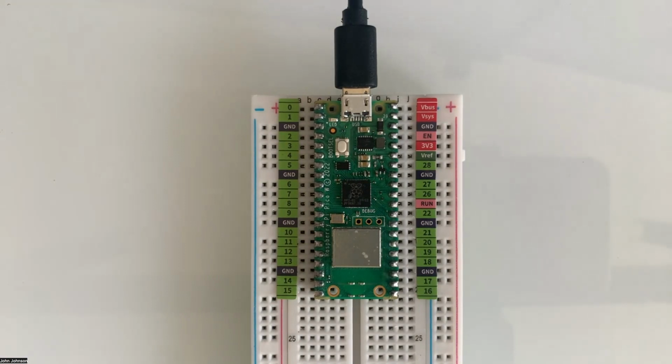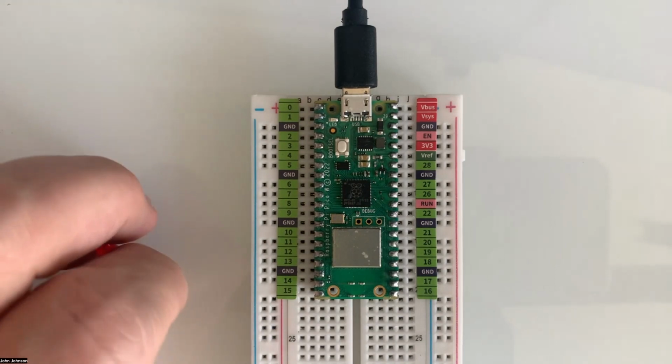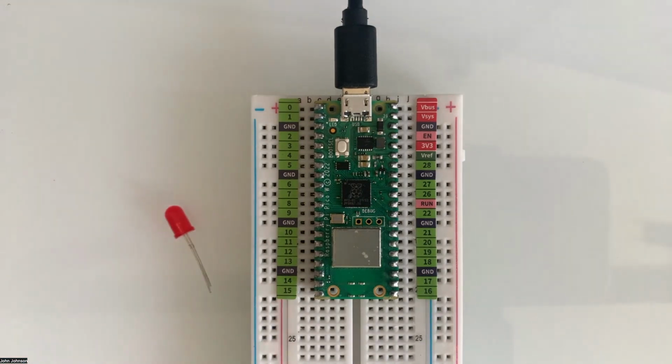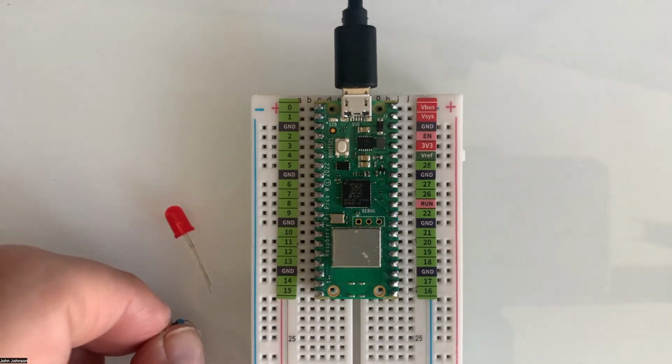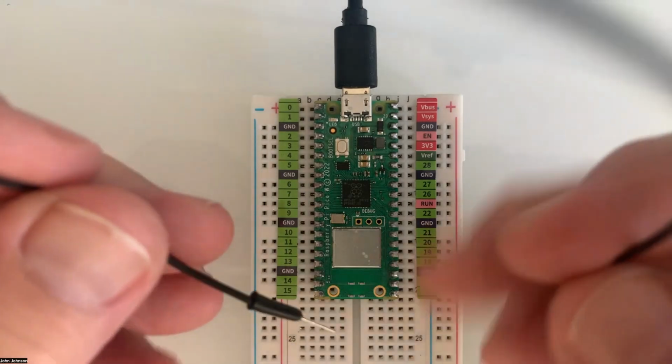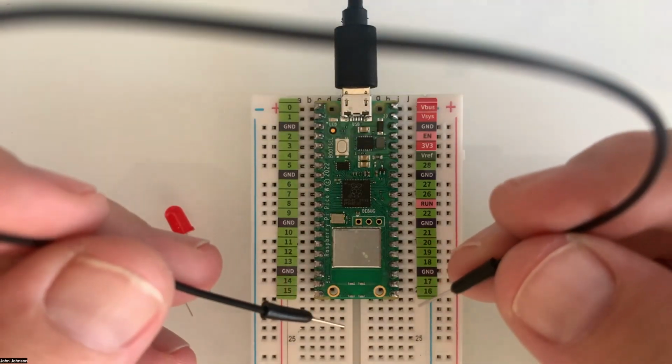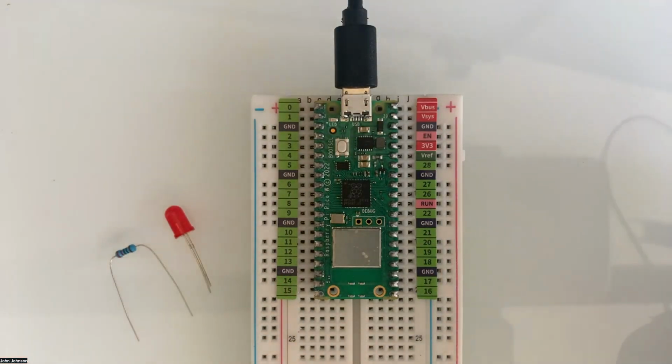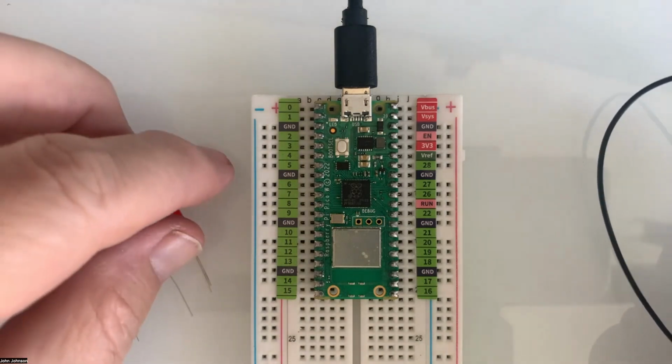So what we're going to do, I've got, first of all, our LED. I've got our 220 ohm resistor, and I have right here just a jumper pin. So we're going to set this up as they mentioned.